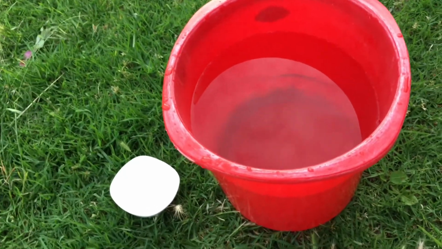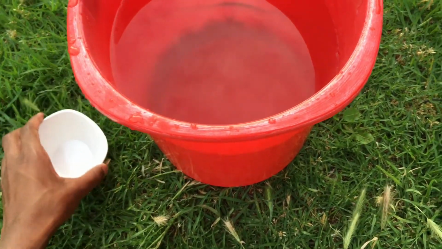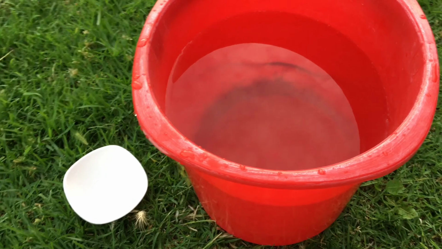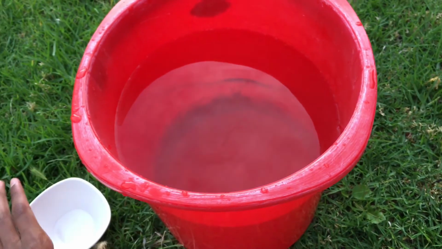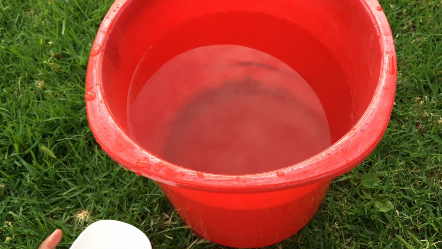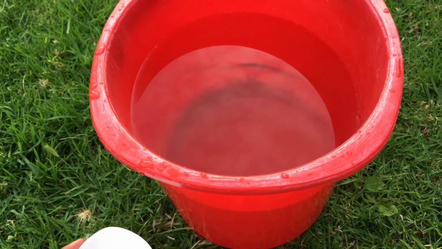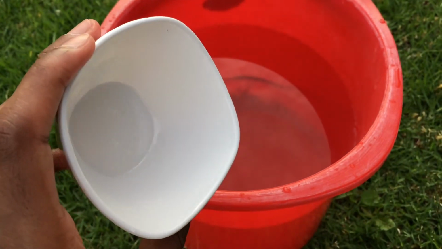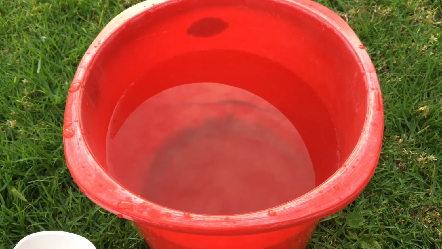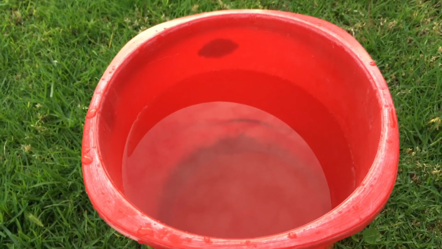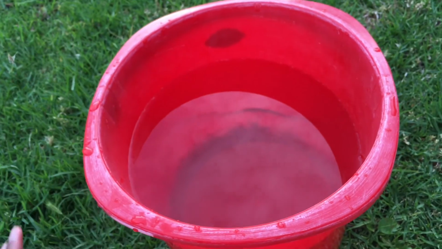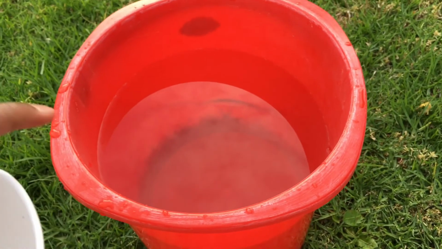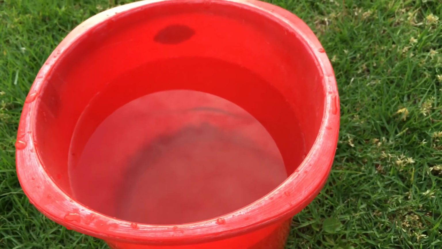Alright guys, so as you can see, I have a small white bowl, and a huge bucket of water. Now what I'm going to do is, I'm going to make this bowl float on the water. So I'm guessing that this bowl will surely float on the water, and that's because of 3 reasons. The surface area of this bowl being spread out, the fight between gravity and upthrust, so upthrust and gravity cancelling out each other, and the density and volume of this bowl being less than the density and volume of the water. So let's see if my hypothesis is correct.